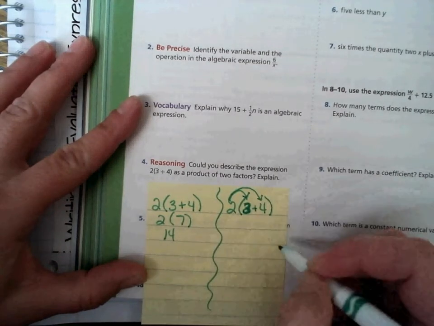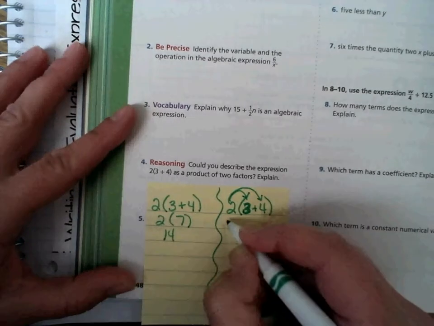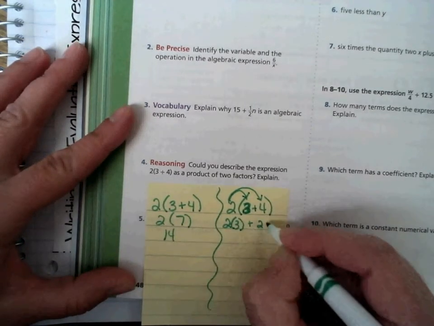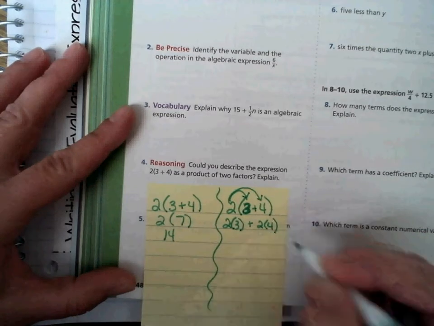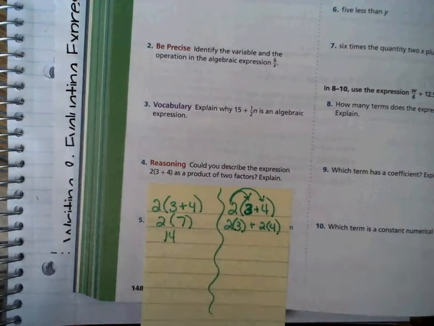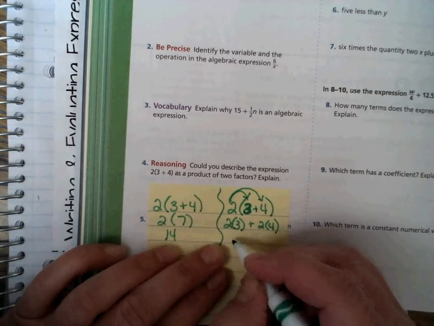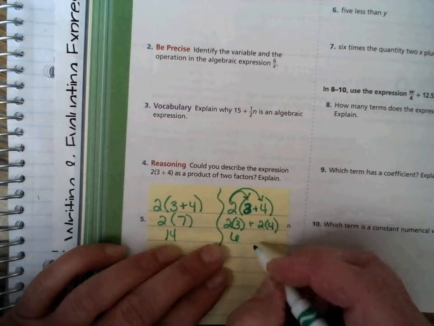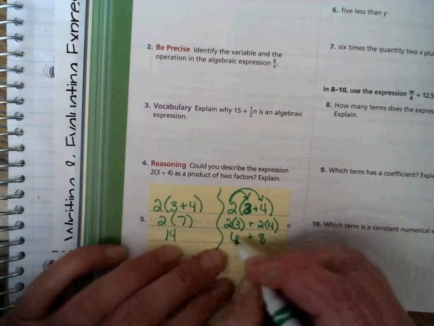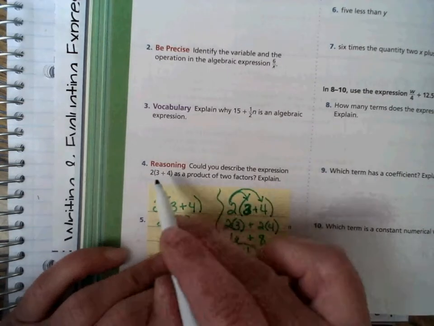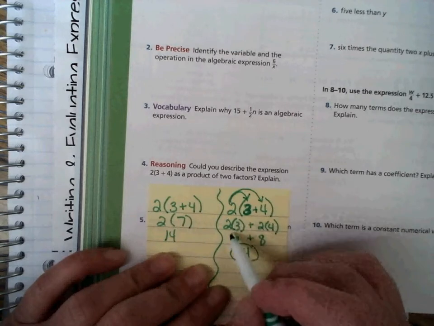And we would distribute the 2 to each of the terms in the parentheses. 1 term, 2 terms. So then I would have 2 times 3 plus 2 times 4. Okay, so now 2 times 3 is 6, plus 2 times 4 is 8, and 6 plus 8 is 14.